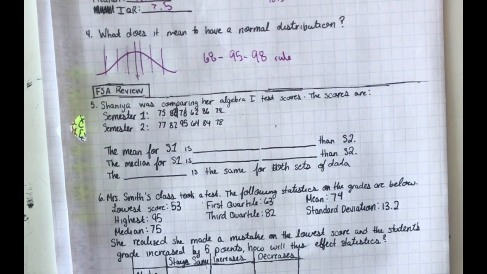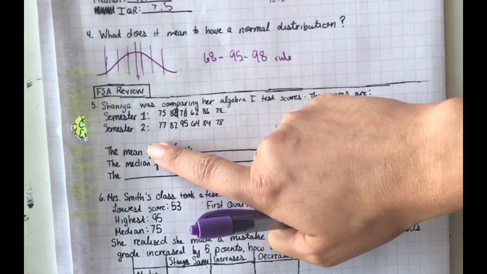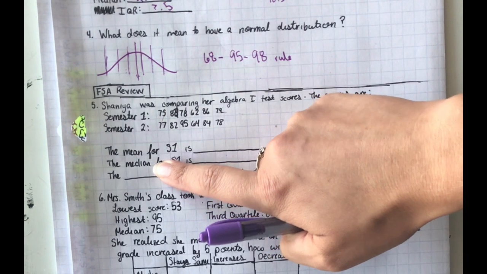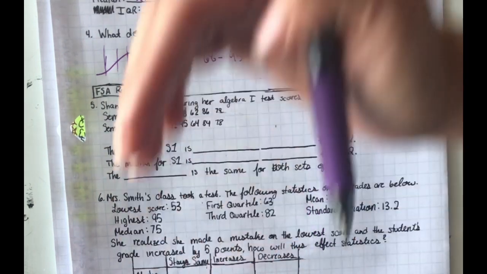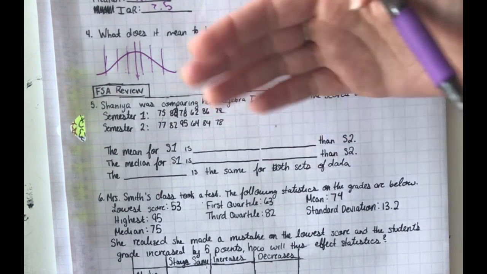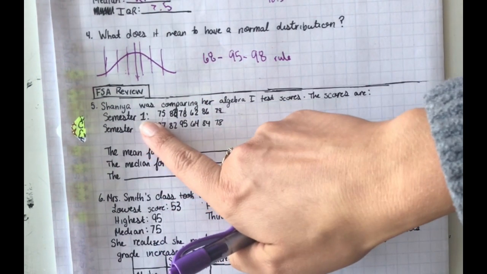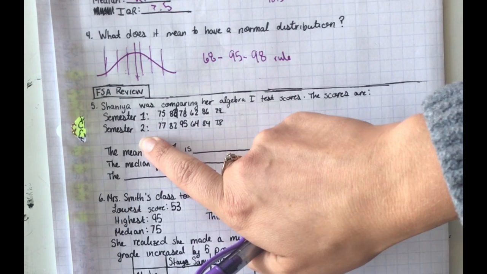So what it looks like I need to do is find the mean, the median, the upper quartile, the lower quartile, the interquartile range, and the range of both semester 1 and semester 2. So let's do that. Semester 1, semester 2.